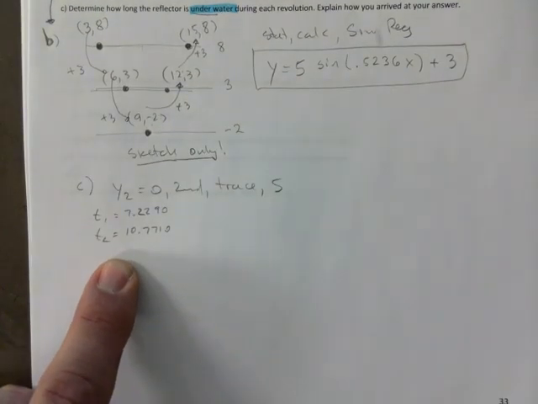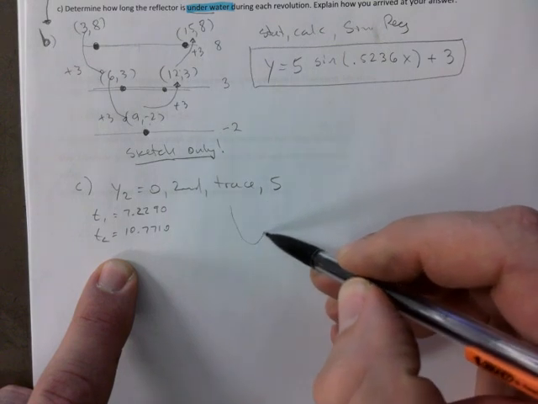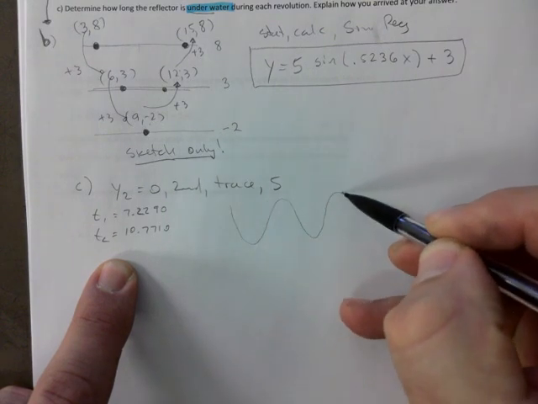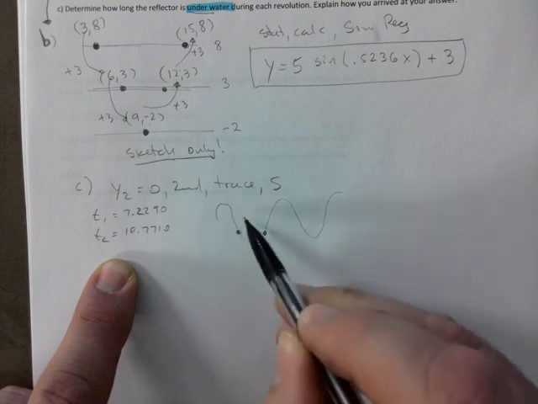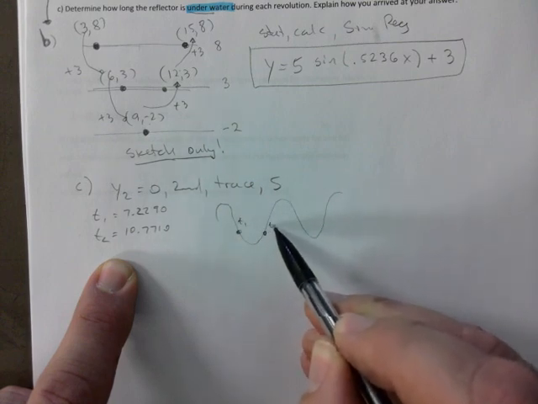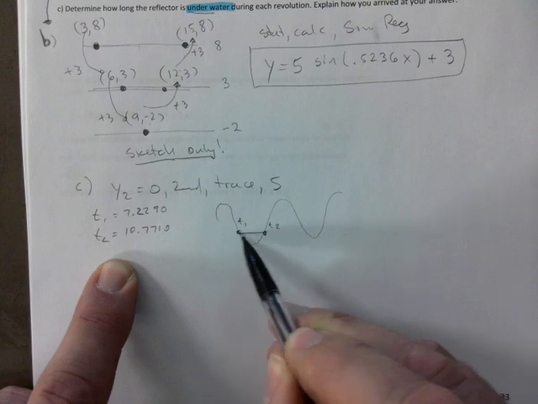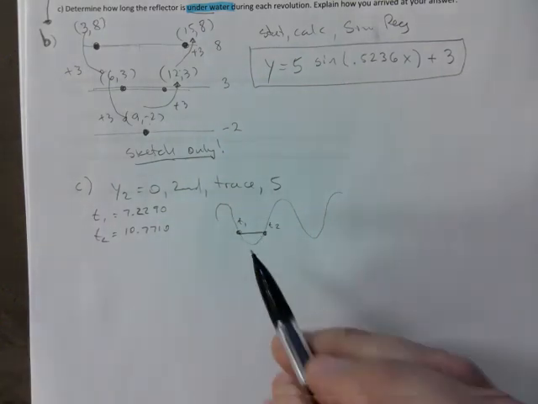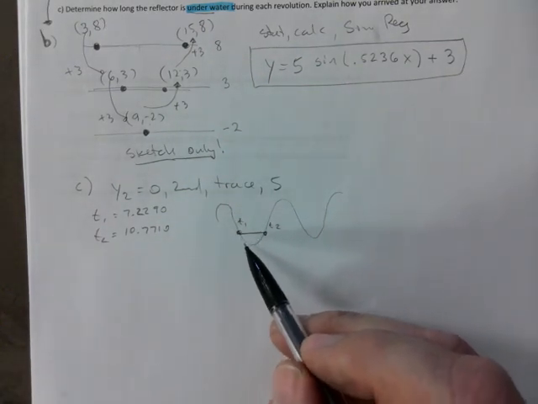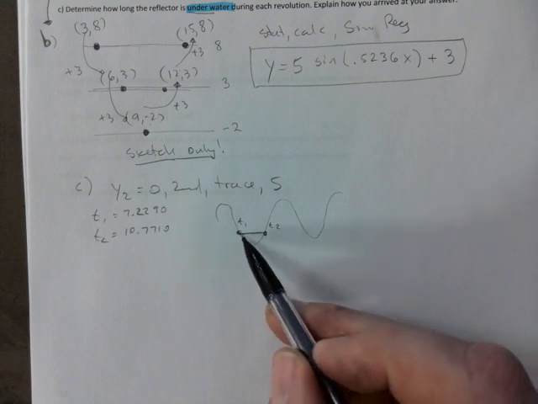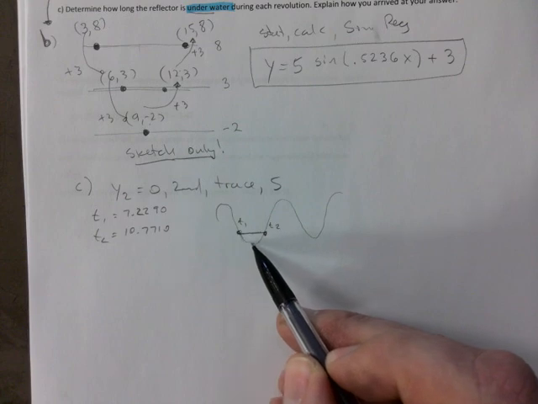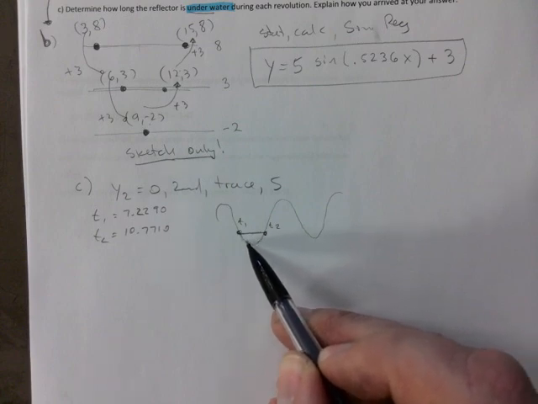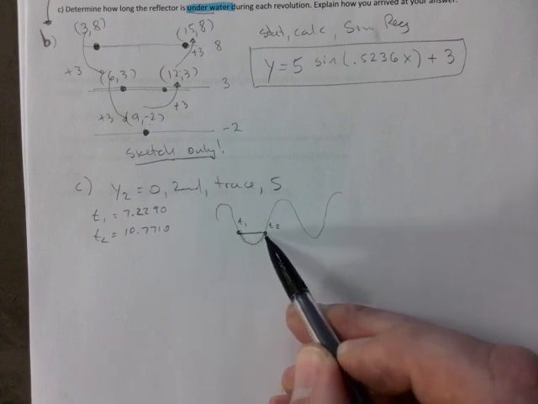And so if this is my wave here, I'm finding these 2 points. This is time 1, this is time 2, right? That elapsed there. If I subtract these, what will I find? Look at the cap. If I subtract this, I'm actually going to find the time the water was below, right? Below the water.